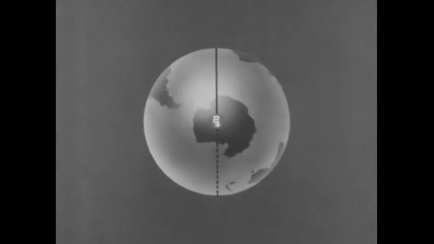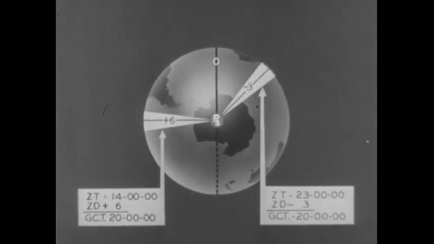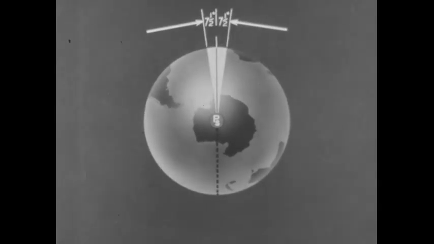To obtain Greenwich civil time, then, we have only to add a plus zone description to, or subtract a minus zone description from, the zone time. Remember, zone time is the time kept in an area 7½ degrees on either side of the central meridian of the zone, and is the local civil time of that central meridian.